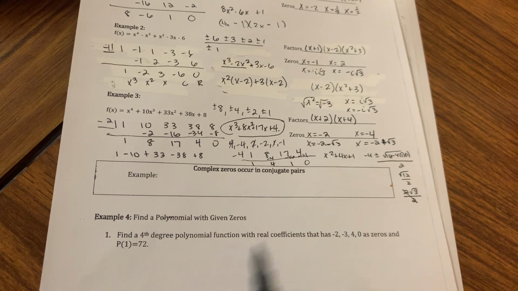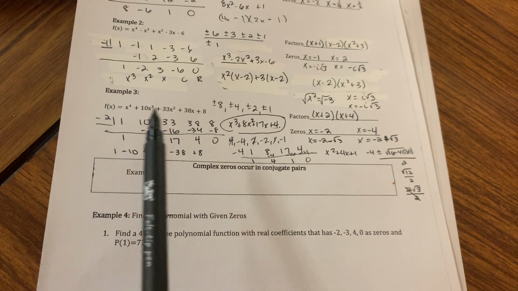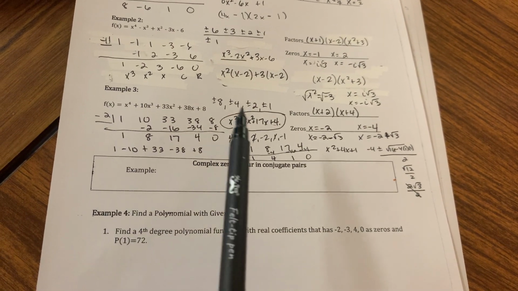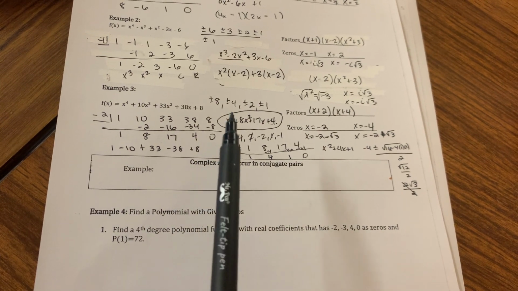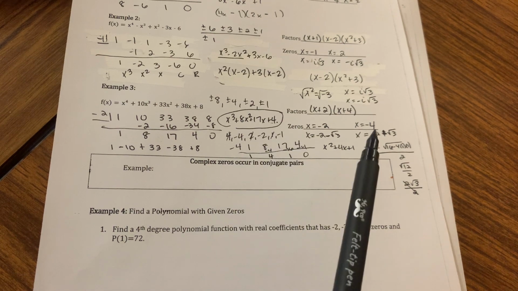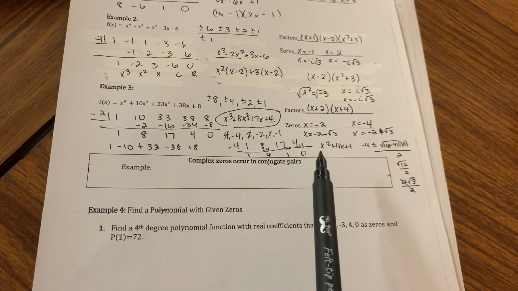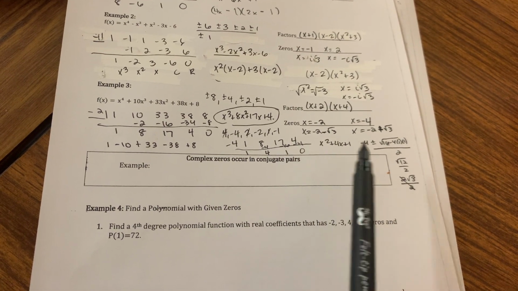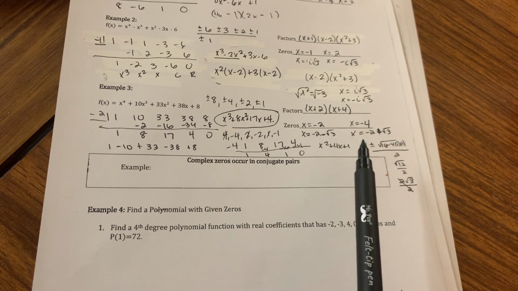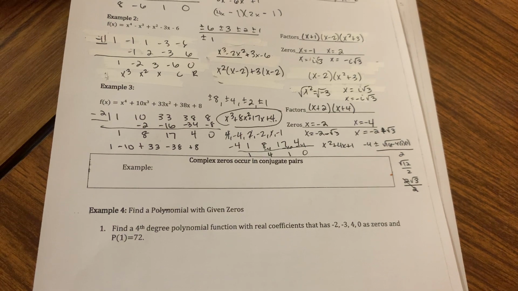This one was a doozy. Okay, so this didn't factor, so we had to use the rational root theorem or rational zero test. 2 worked. We used synthetic division to get down to a cubic. We figured out that negative 4 worked to get down to a quadratic. That didn't factor, so we had to use the quadratic formula. So we actually have 4 intercepts, but 2 are rational, okay?